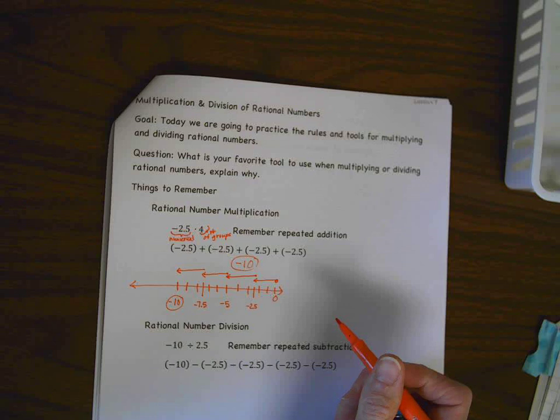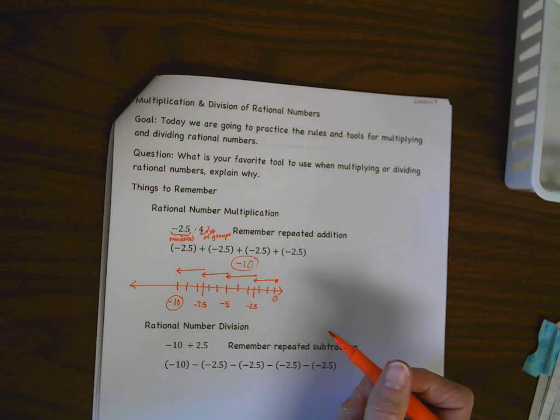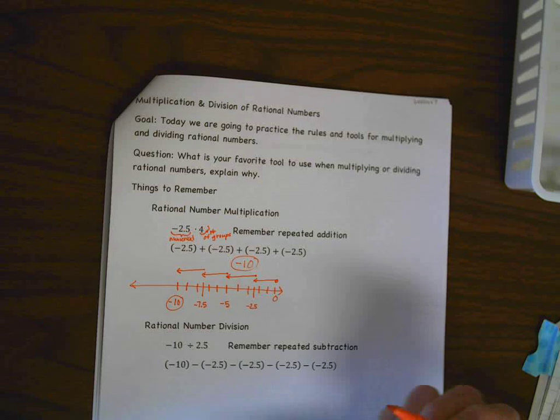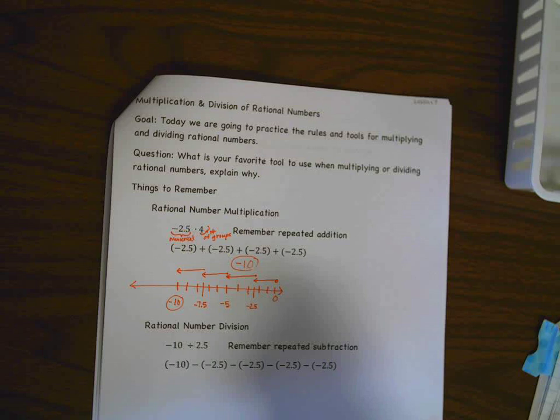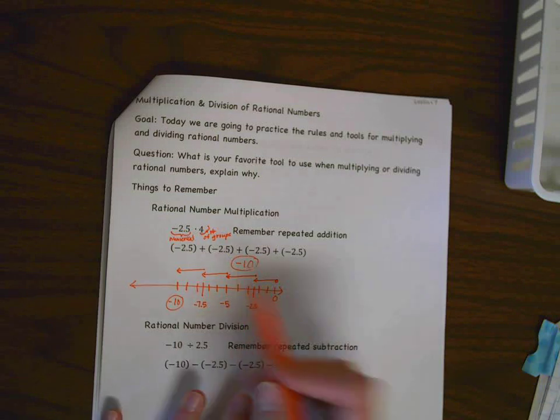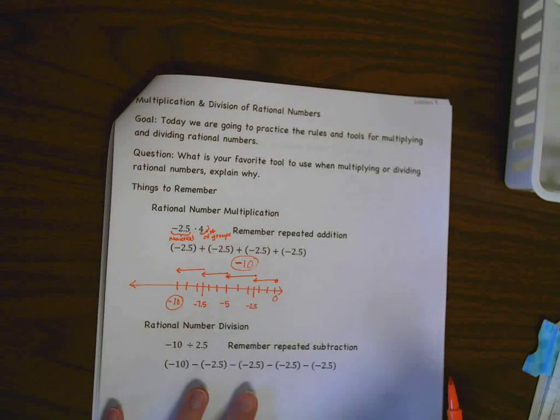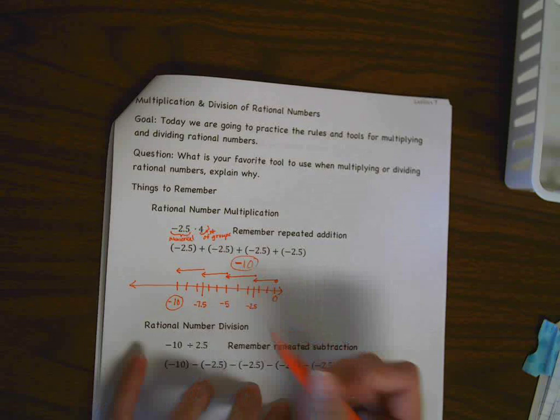Now, are we going to want to draw a number line every time we do these? No. So this is something else I want to show you. If you have a negative numerical value and it happens 4 times, what does your answer end up being? Negative.